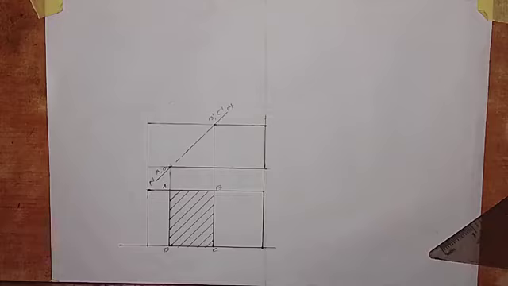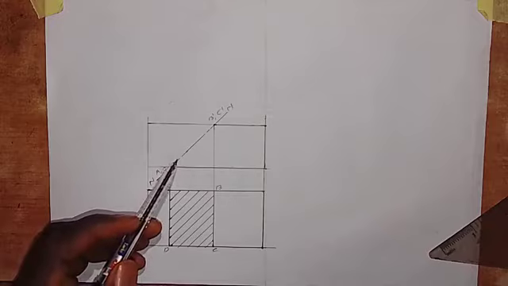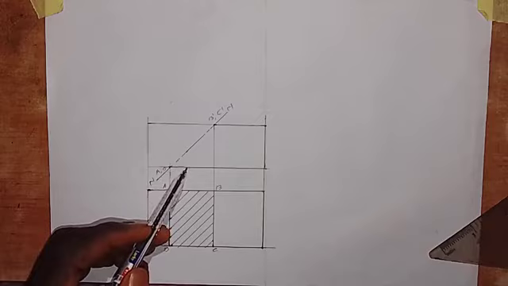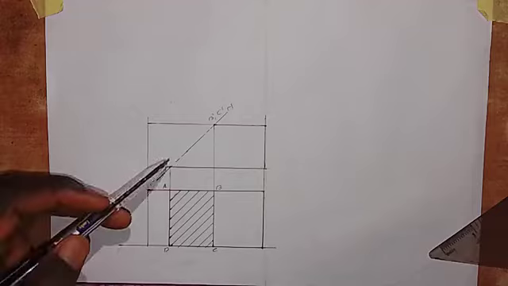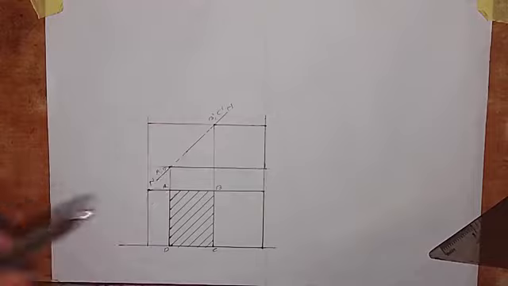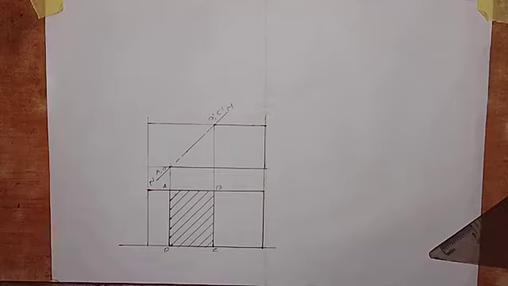But let me say something. Supposing the cutting plane is at angle 30 degree to the horizontal, you have to make use of 60 degree side of the 30 by 60 degree set square. And if the cutting plane is at angle 60 degree, you make use of 30 degree side of the 30 by 60 degree set square. I believe that is clear. Okay, so let me go on and draw the line as I said.